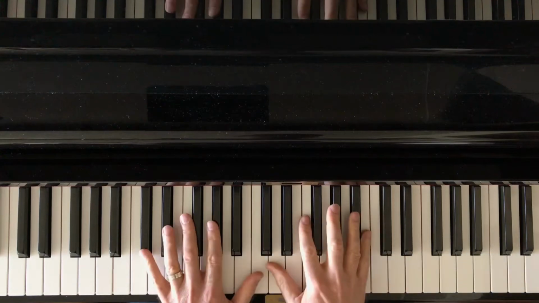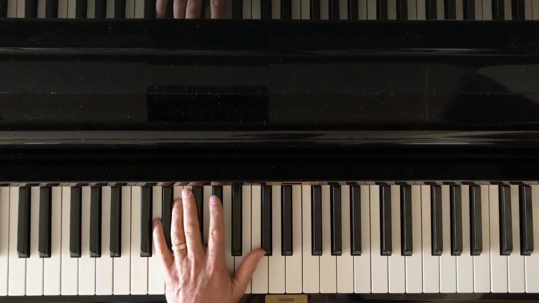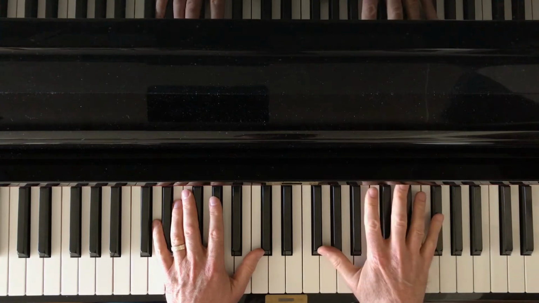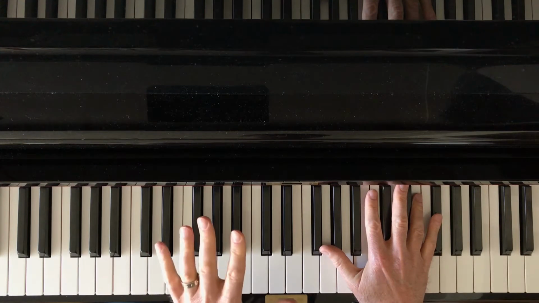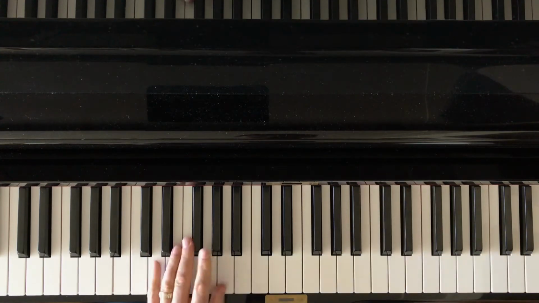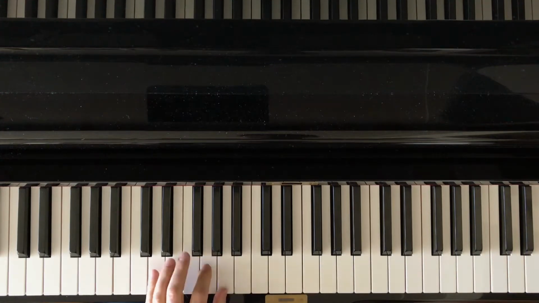In this video, we're going to explore improvising using a block triad in the right hand and a pentascale in the left hand. So let's say we're in D. Here's the D, one finger per key, pentascale in the left hand.